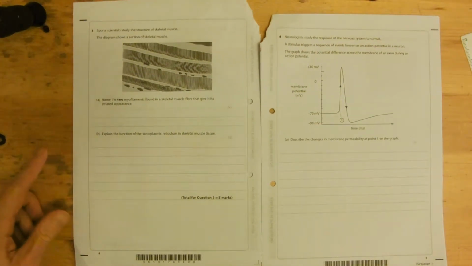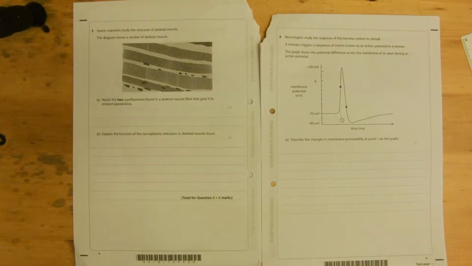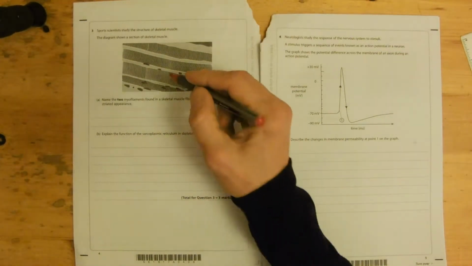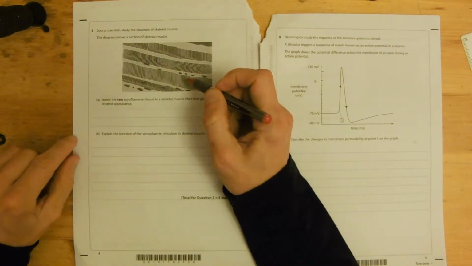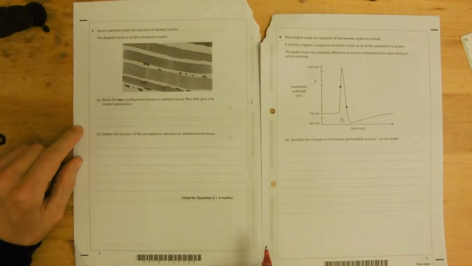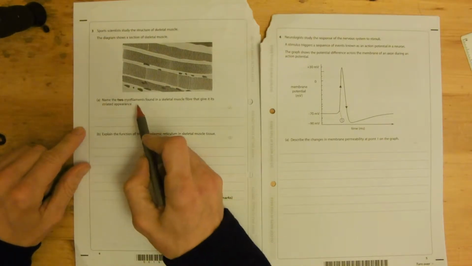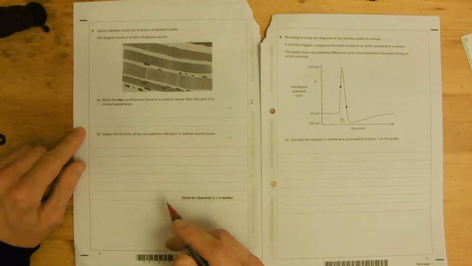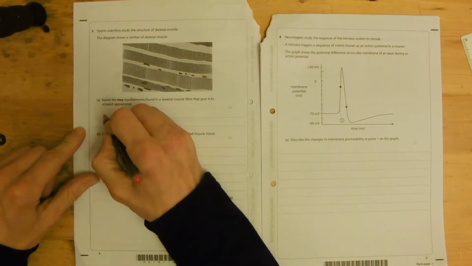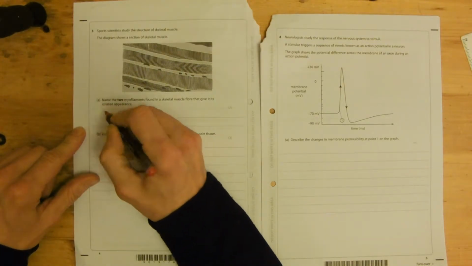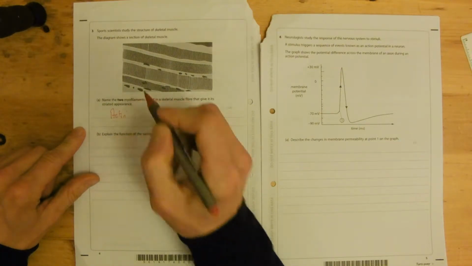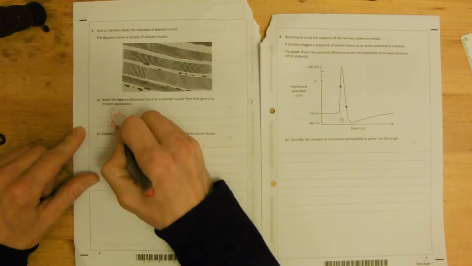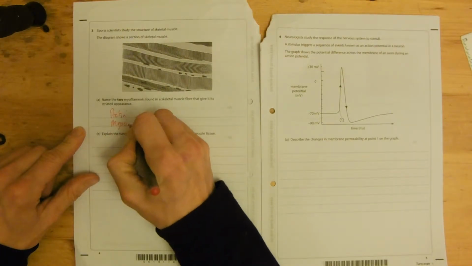Over the page, we've got some skeletal muscle, and you can see the stripes. That's why it's called striated skeletal muscle. And name the two myofilaments. Those are the two main proteins, which are the thin and then the thick bands of proteins. So the thin is actin, and the thick one is myosin. It just says name them, so that's all we need.